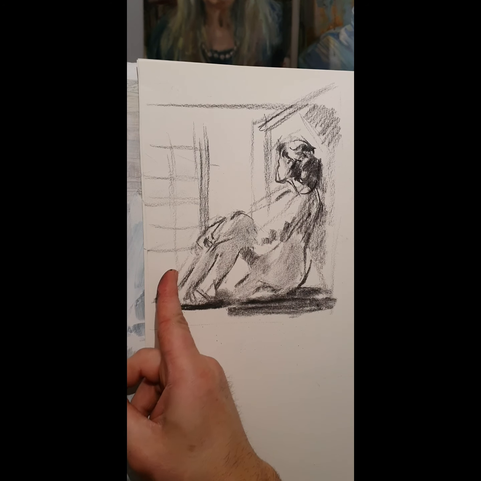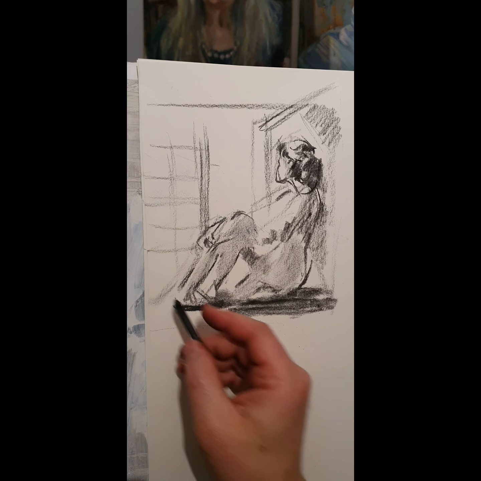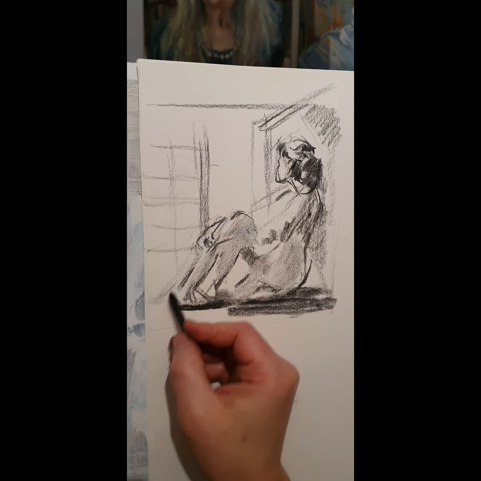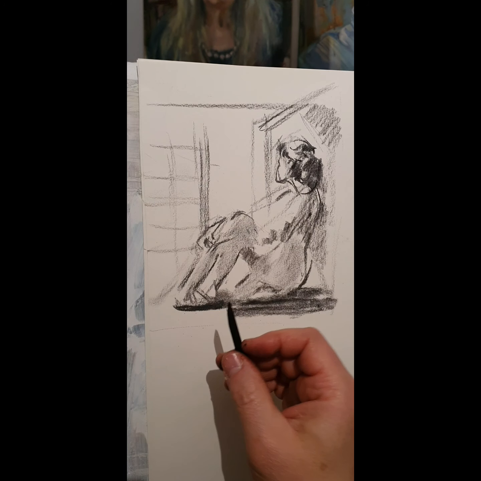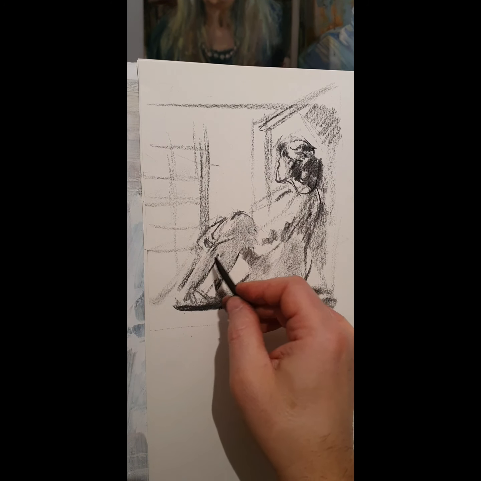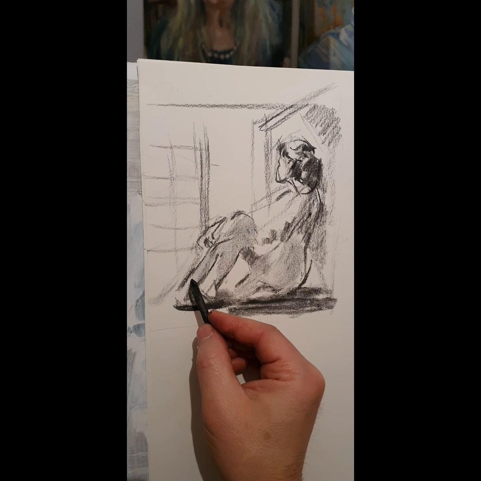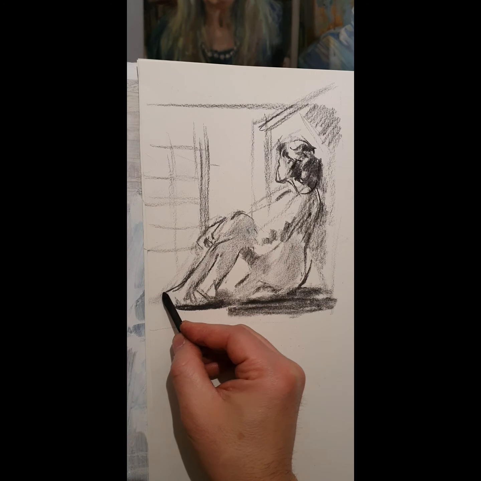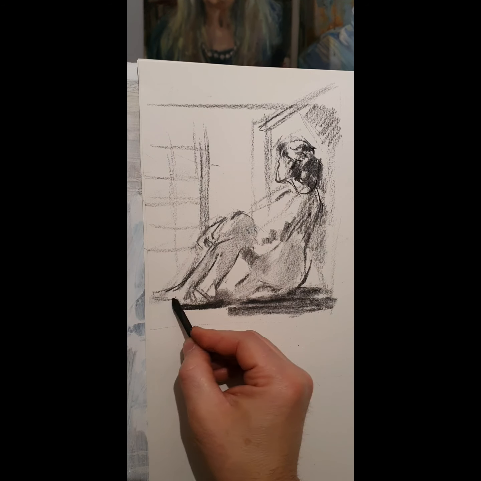See, I moved, the shin was there, but if I leave the shin there, then the end of the foot would have been off the page. So the other solution is to move the whole shin further back. There you are.